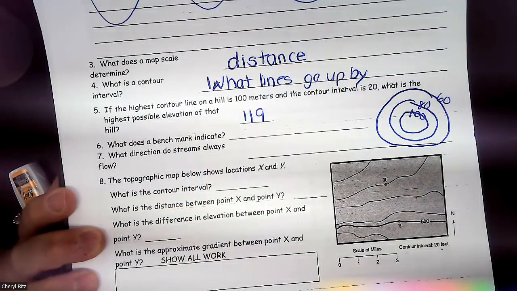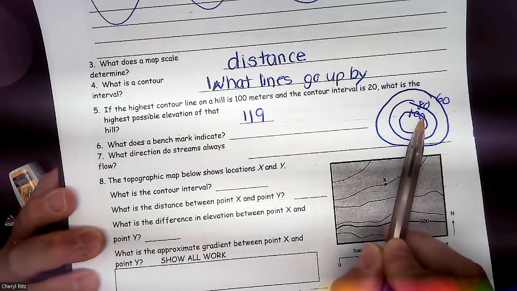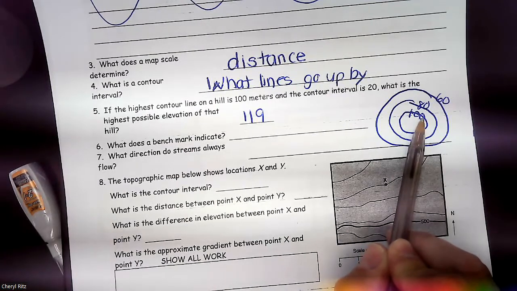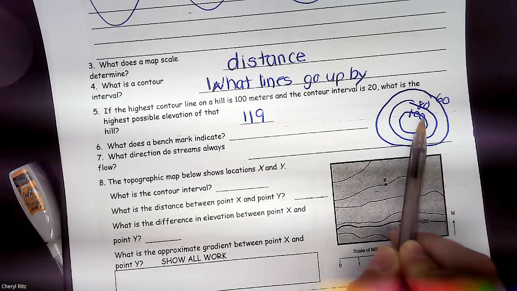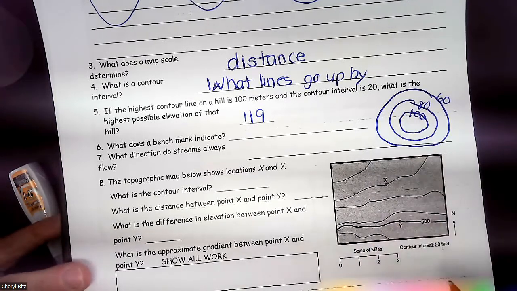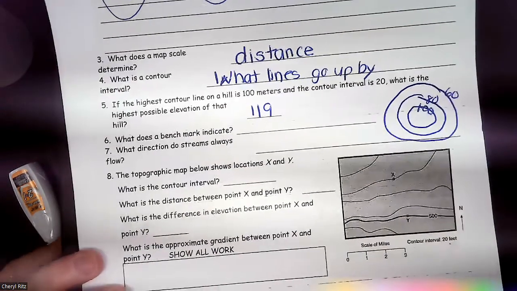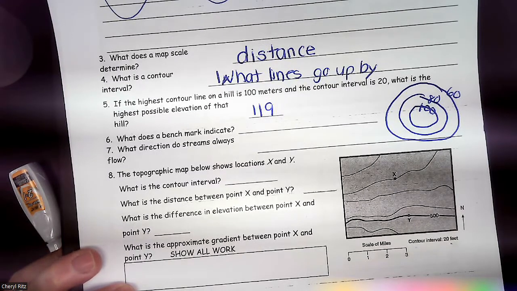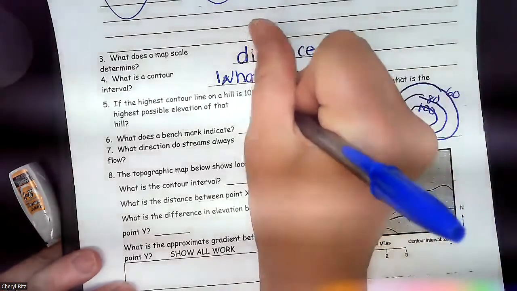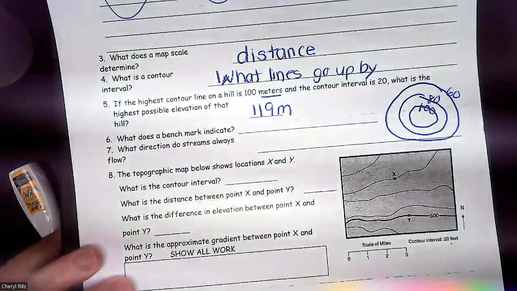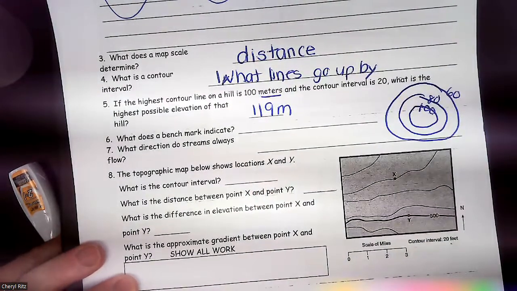119, you got it. Here's how you figure that out. So you know they go up by 20s. So what would the next line be? If 100 was the last one, what would the next line be if they count by 20s? 120. Is there any 120s? How do I know there's no 120s? There's no line. So it could be anything between 100 and 120, and the highest possible number in between those is 119. By the way, that would be in meters. You should label that. You can do it with either an M or spell it out.